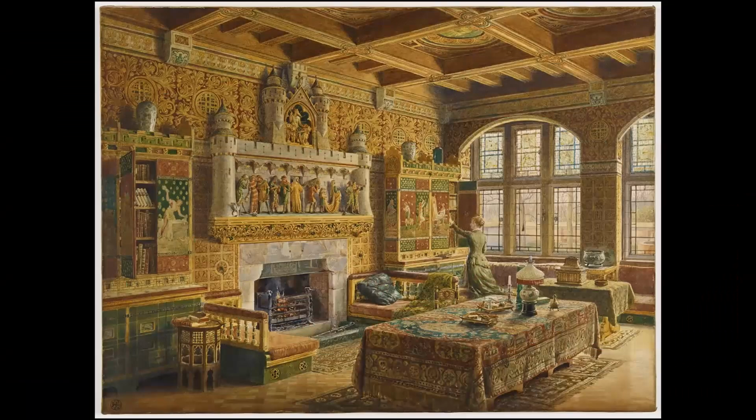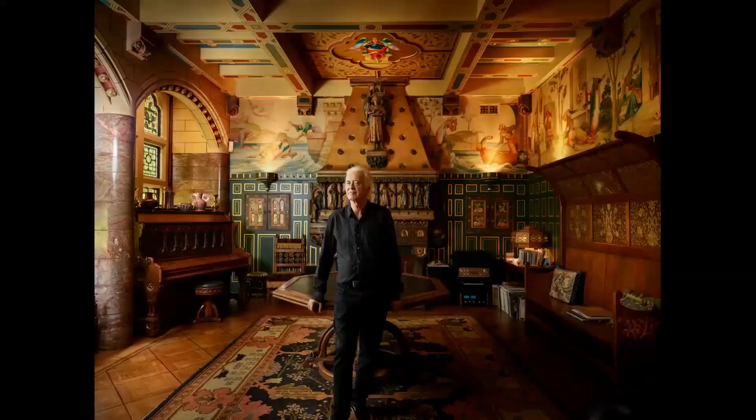Could we really live in such incredibly busy and colourful interiors? Here is an original watercolour of Burges's living room of his London townhouse, known as Tower House. Well, the answer to that is that somebody does indeed live in this remarkable interior, and it is Jimmy Page.